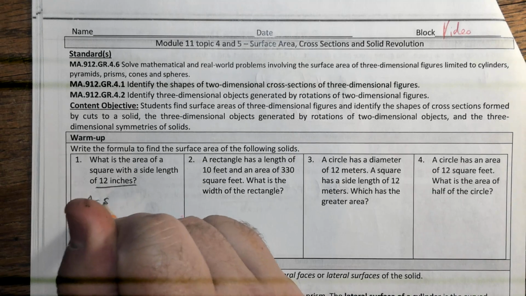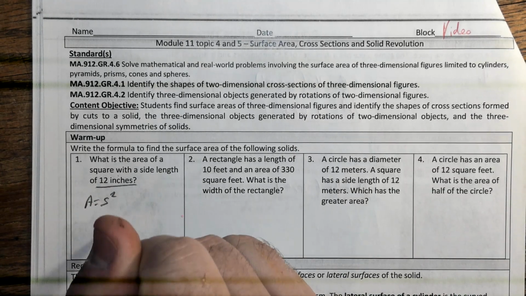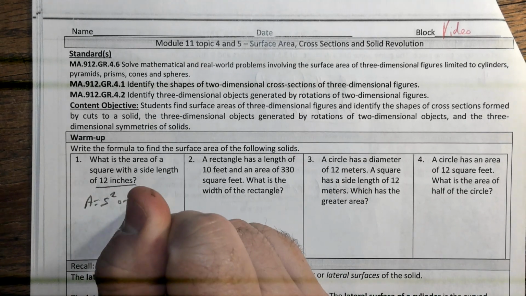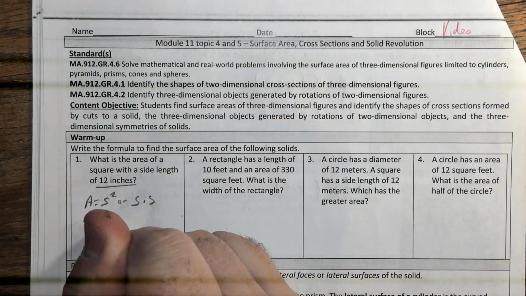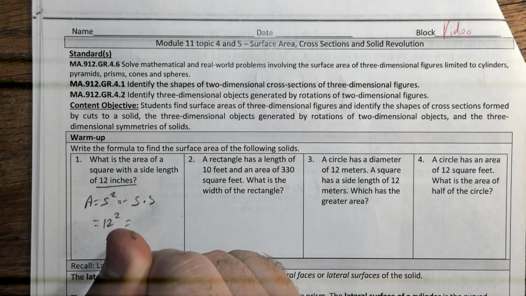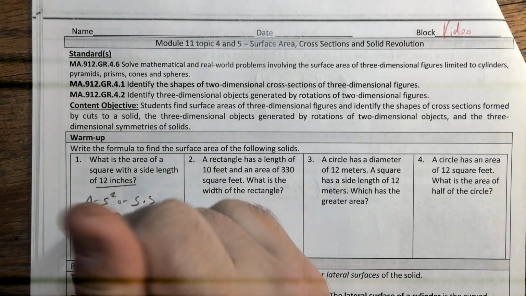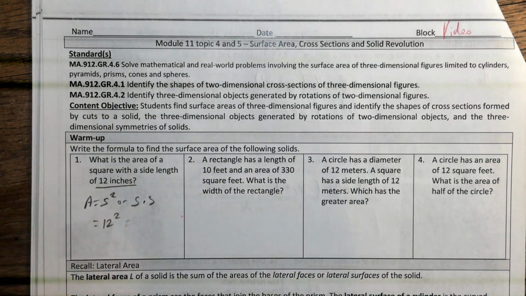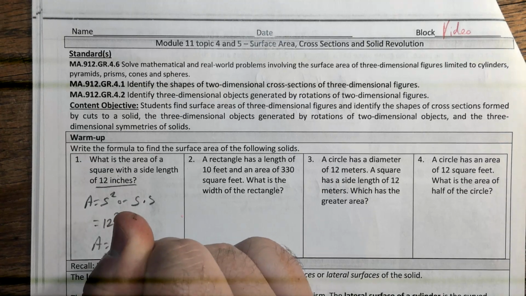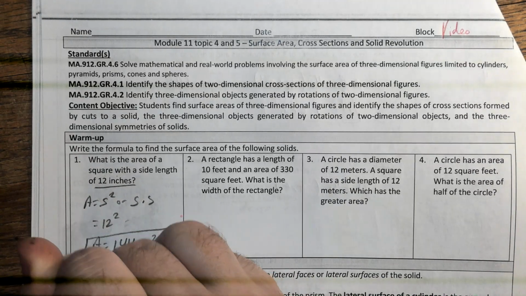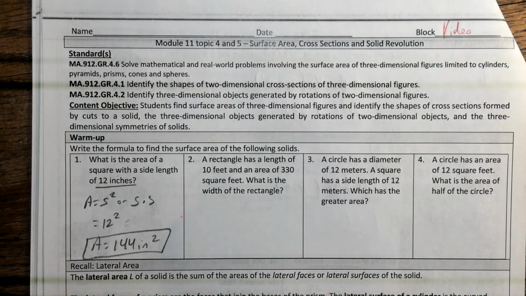So area is either the side squared or the side times side, which is the same thing. In this case, the side is 12, and 12 squared is 144, so that's 144 square inches. Remember, area is units times units, so it's units squared.